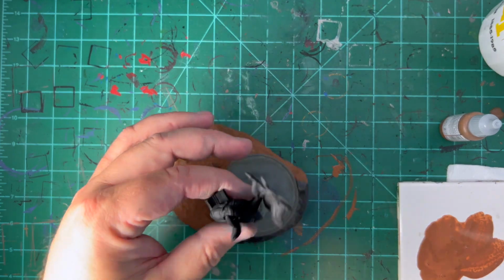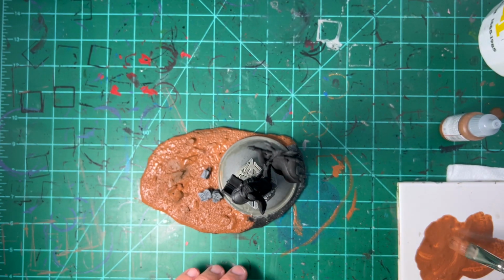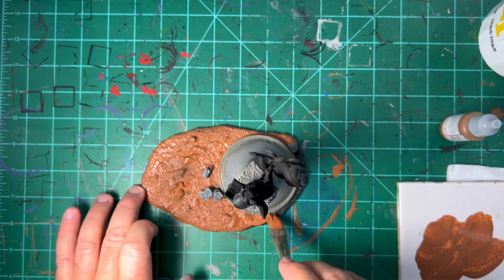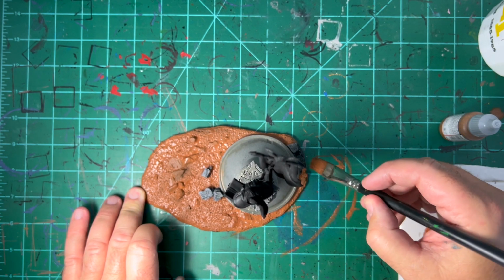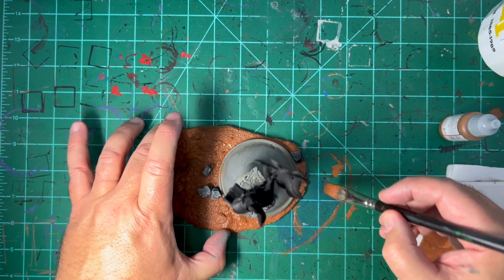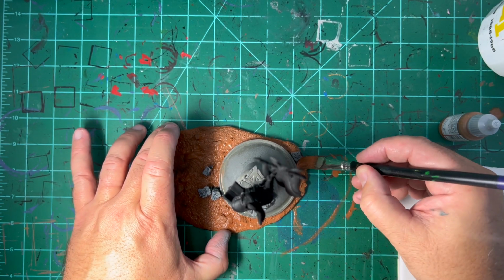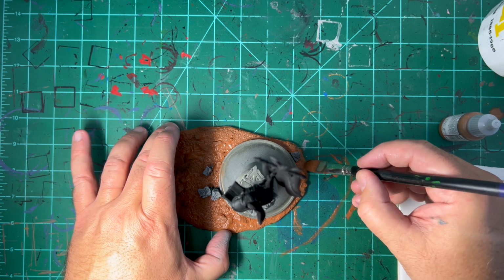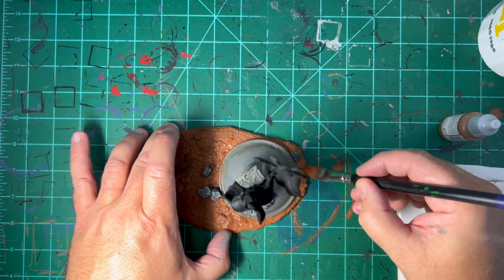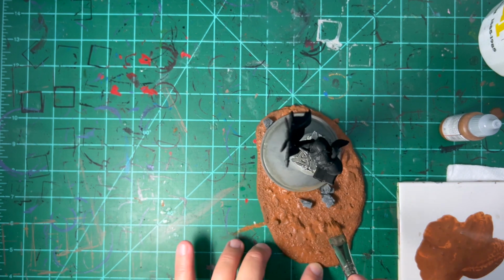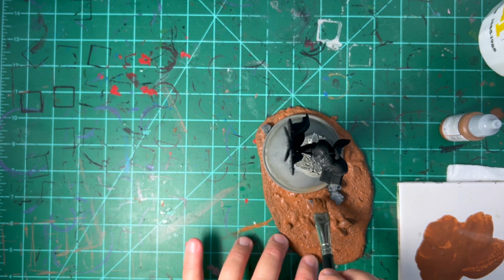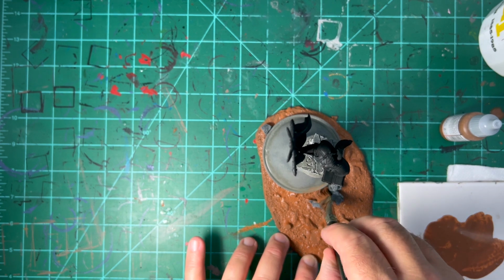Just about finished here with this base color. And then once we get this in, we will, of course, let this dry and get back to the concrete. And then we'll do other techniques on this brown, after we have everything done with the concrete.